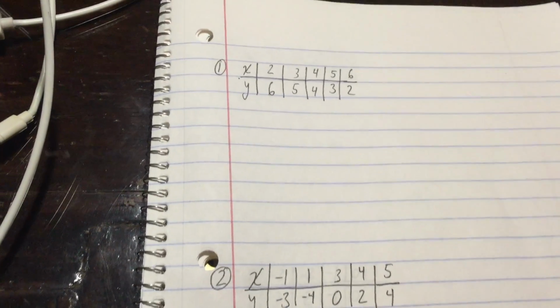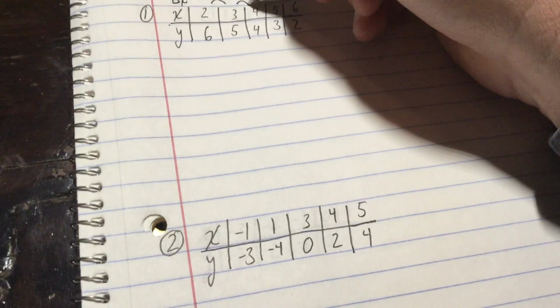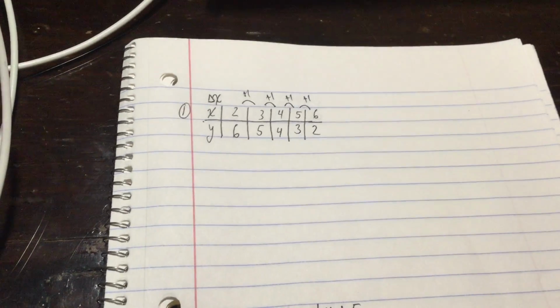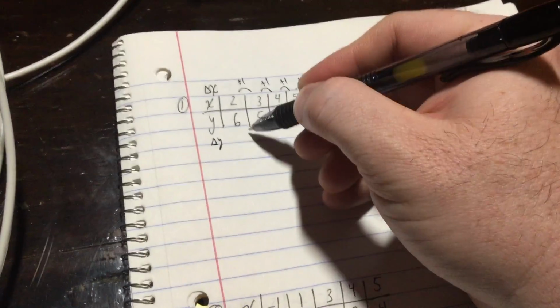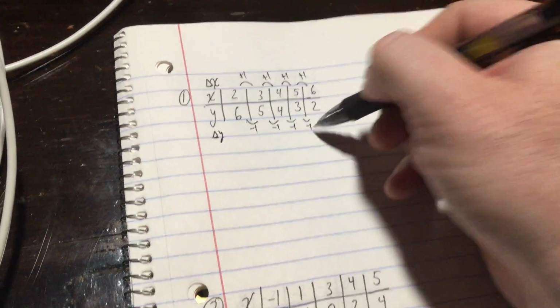So number 1, here was the table. The first thing we're going to do is find change of x. So that's plus 1, plus 1, plus 1, plus 1. Oops, sorry, that was out of camera. And then we're going to find change in y. That's minus 1, minus 1, minus 1, minus 1.